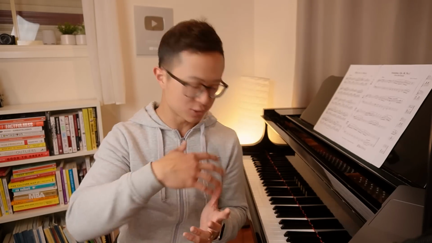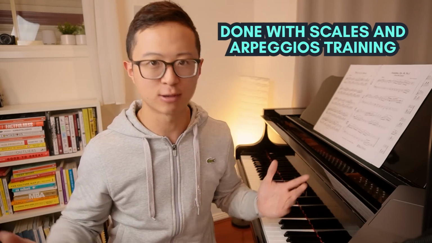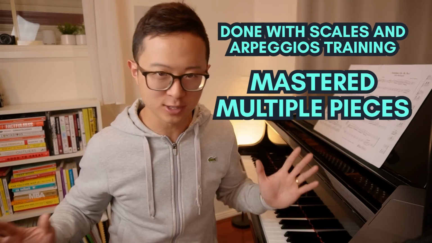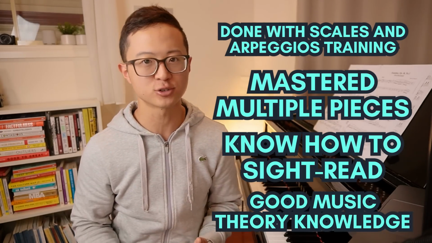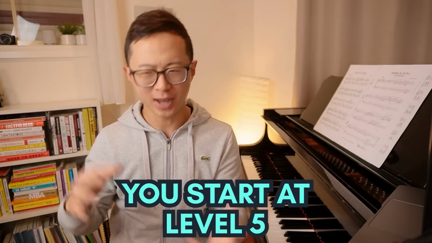At level 3, at this mastery advanced level, you're probably someone that has some technical dexterity. You know what you're doing. You've, let's say, done your scales and arpeggios training. You've done a whole bunch of pieces. You know how to sight read. You have some good music theory knowledge. You almost start learning each piece not from level 0. Whatever piece you pull out, you actually start from level 5. You have a certain technical ability that you're not actually thinking about mechanics from the very start. You're almost starting at 5 and just moving from 5 to 10 in your learning journey.